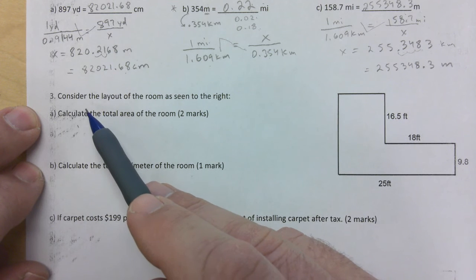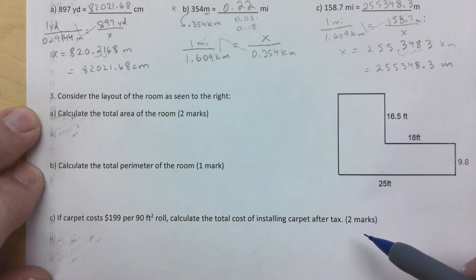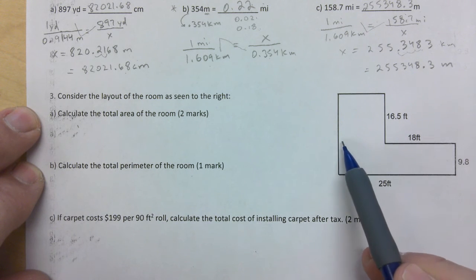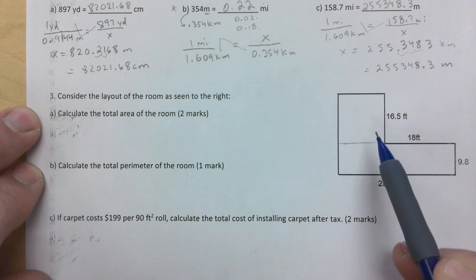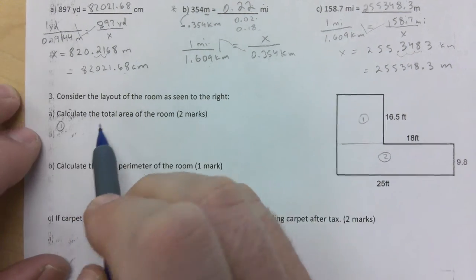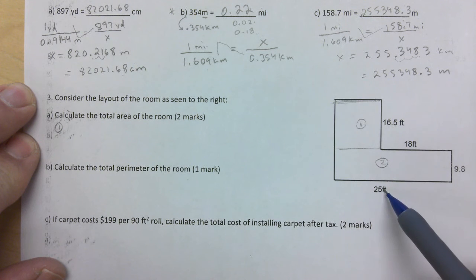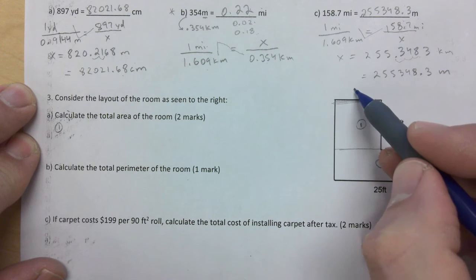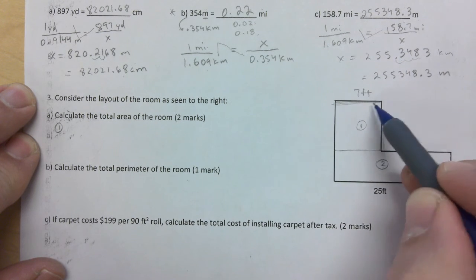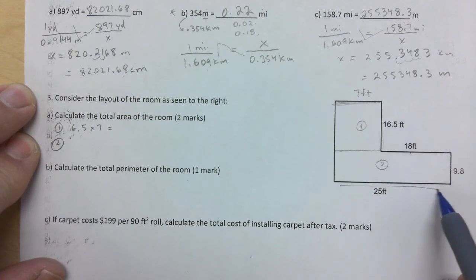Never encountered that before. Consider the layout of the room as seen to the right. Calculate the total area of the room. Okay, so that one is worth 2 marks. So it depends on what you want to do. If you slice it here, right, maybe I will slice it there for now. This is area 1, area 2. So for the first stretch here, this is 16.5. I need to figure out what this is. So it's 25 and 18. That's 7 feet here. So it's 16.5 times 7 for that. And for the second part, it would be 25 times 9.8.